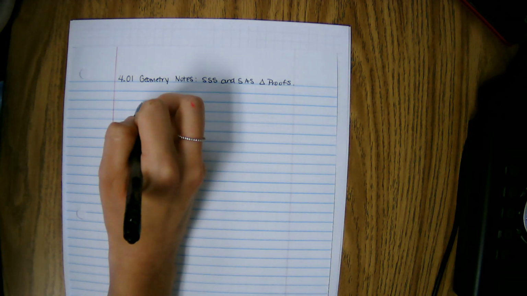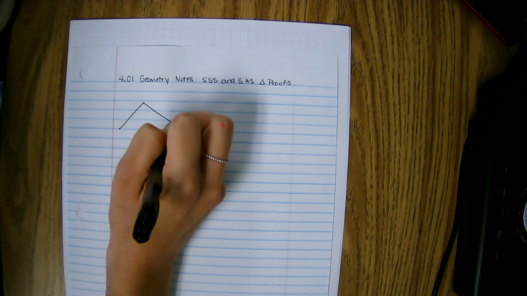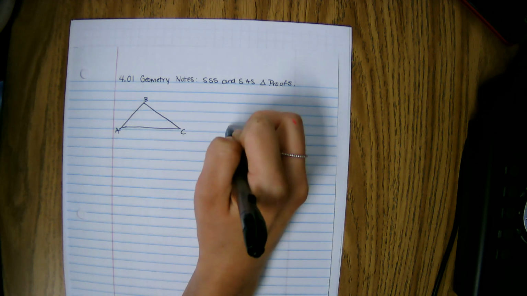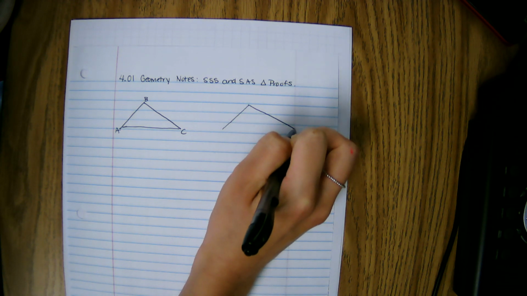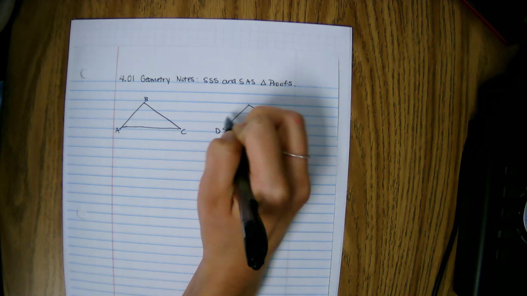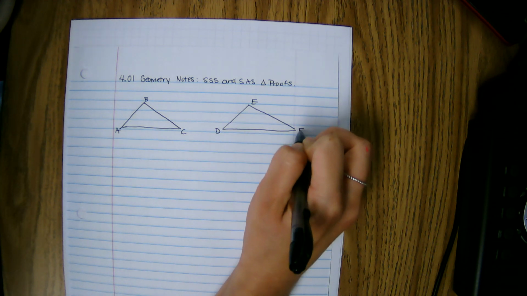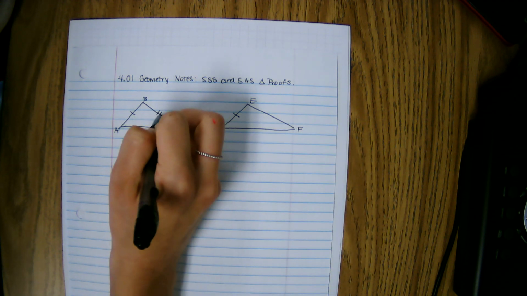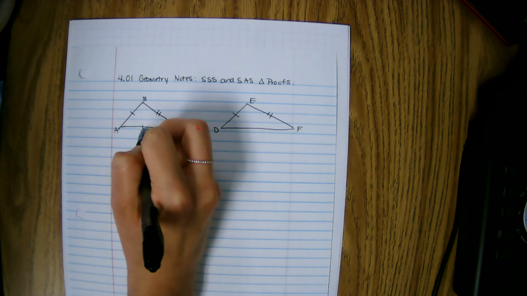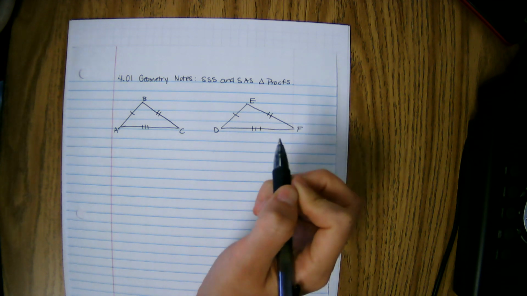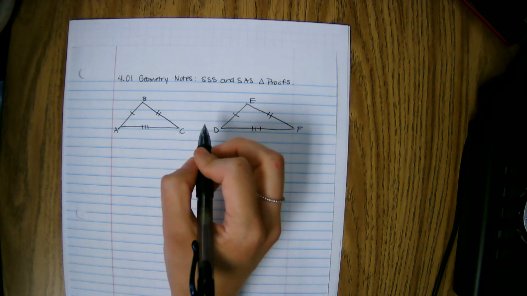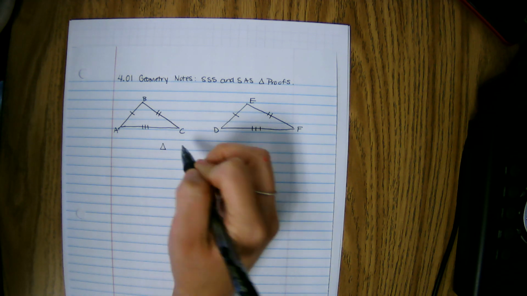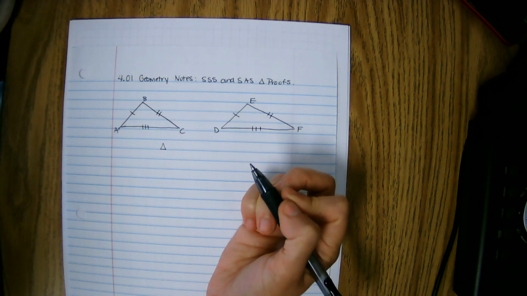So if you had two triangles, ABC and DEF, and I knew that segment AB was congruent to segment DE, segment BC is congruent to segment EF, and segment AC is congruent to segment DF, then I would know that the two triangles are congruent by side-side-side. When you write your congruency statement, it's really important that you match up your corresponding parts.